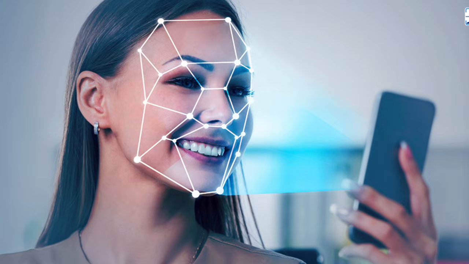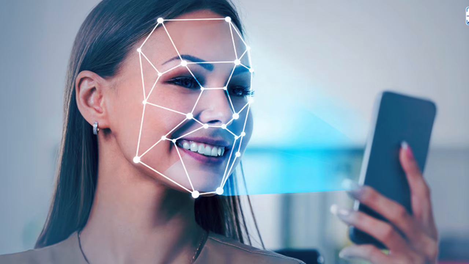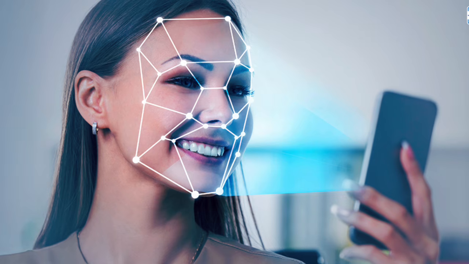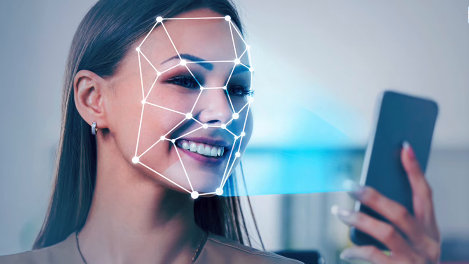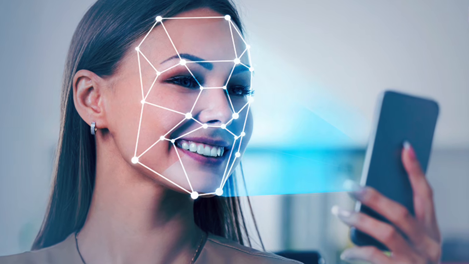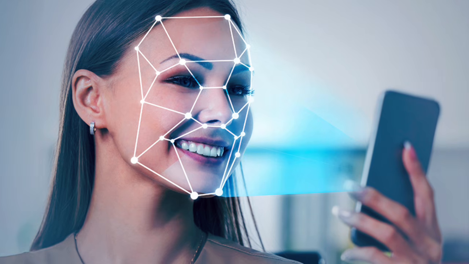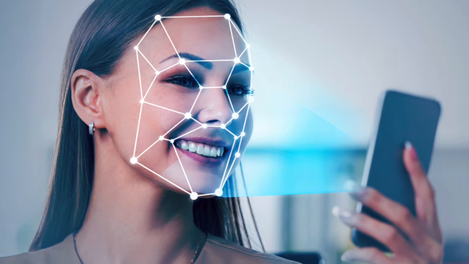Next, follow the on-screen prompts to complete a live selfie facial scan. A live selfie scan uses your front-facing camera to map your facial structure, proving to the security system that you are physically present and match the photo on your ID card.